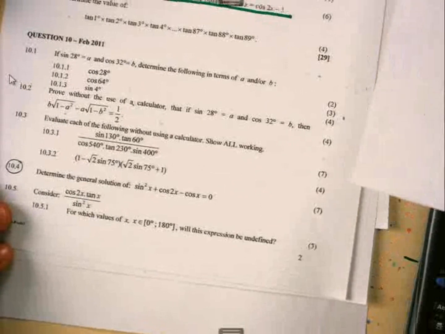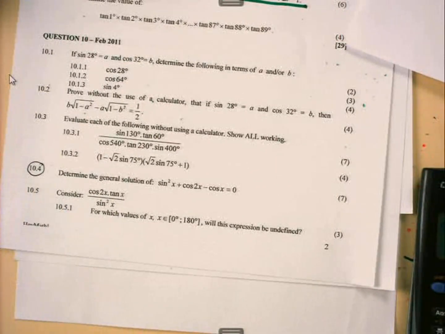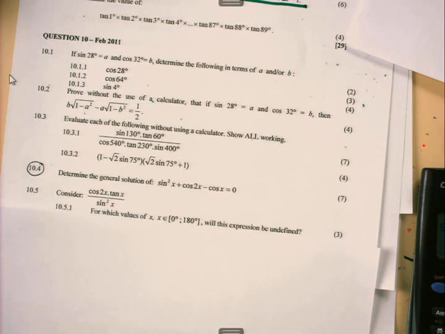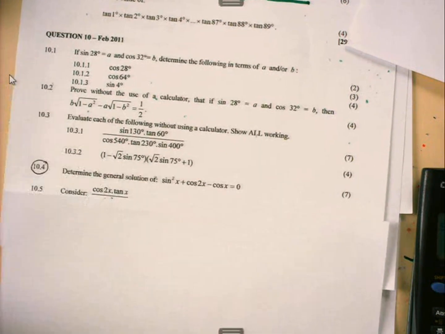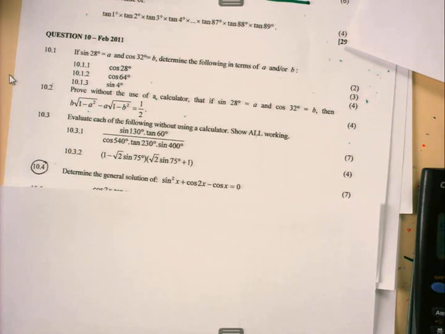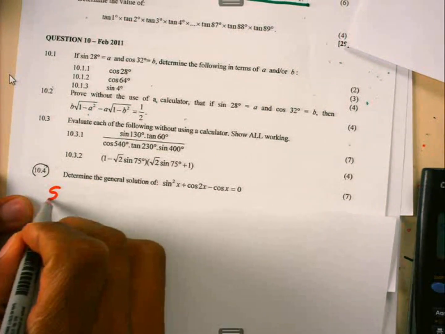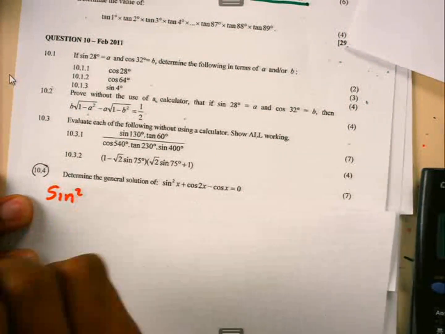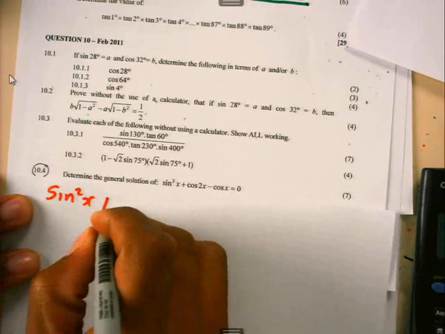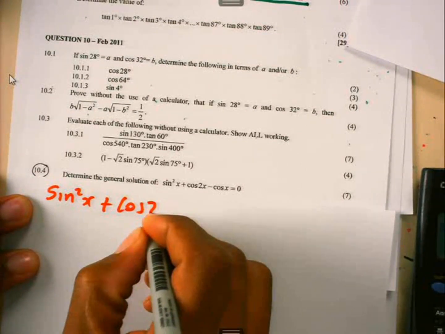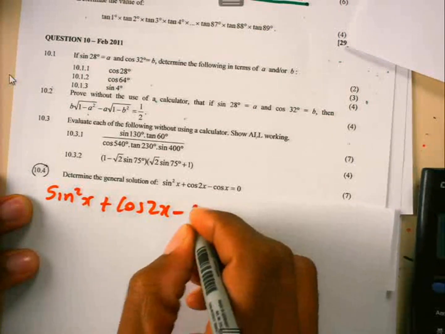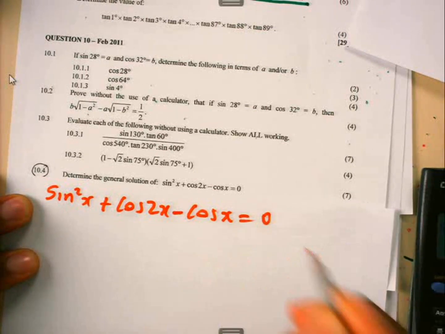Of course, I think we can do 10.4 together so that at least we can be able to move to the functions now. Okay, right now, let us try to go step by step on this one, 10.4. It says also determine the general solutions of sine squared x plus cos 2x minus cos x is equal to 0. Right, how do I solve this one? Of course, let me write it down. That is sine squared x plus cos 2x minus cos x is equal to 0.